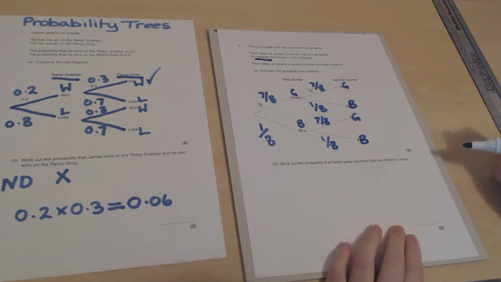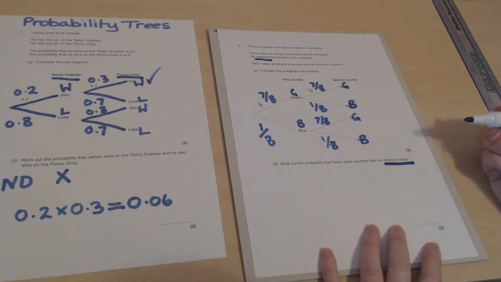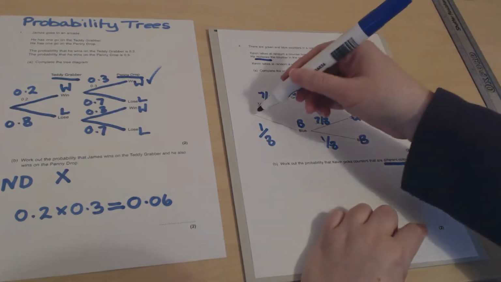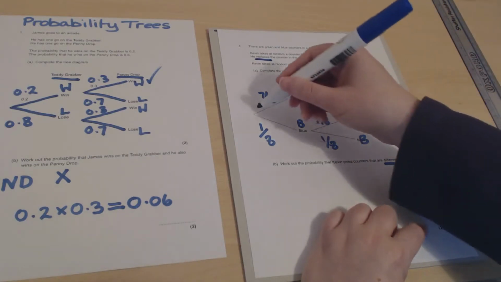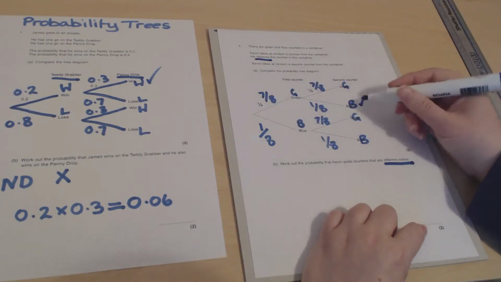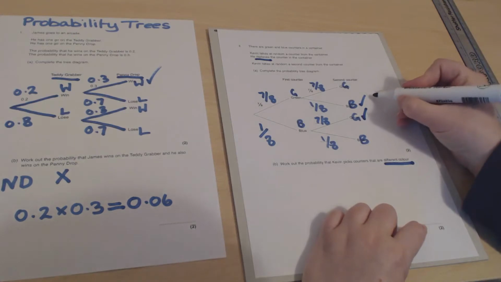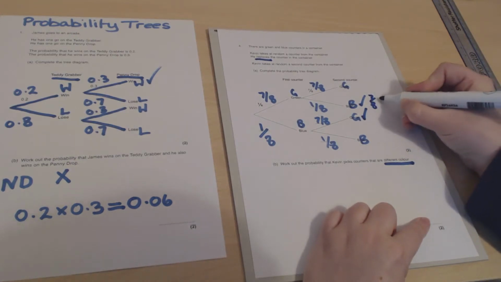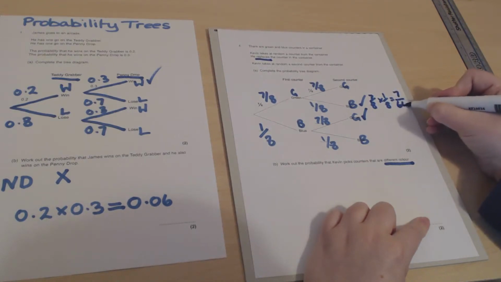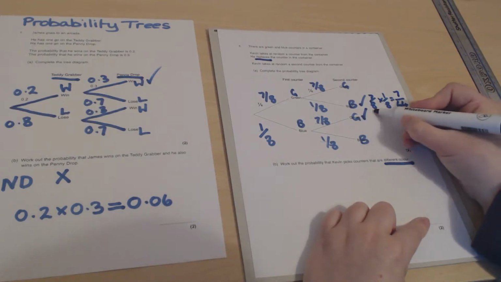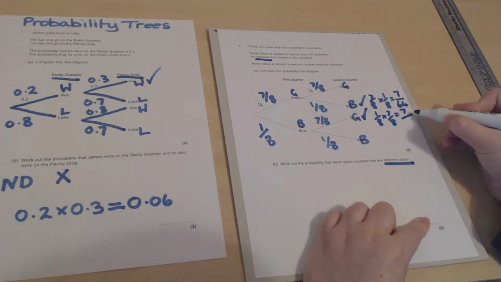So now it says work out the probability that Kevin picks counters that are different colours. Okay, so what route would that be? So if he picks a green, then he'd have to pick a blue. So that's the first one. And if he picks a blue first time, then we need him to pick a green the second time. So remember, along the branches we multiply. So for the first one, it's 7/8 times 1/8, which is going to give us 7/64. And then for this one, we've got 1/8 times 7/8, which is also going to give us 7/64.